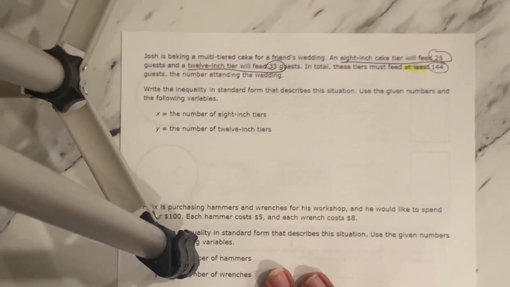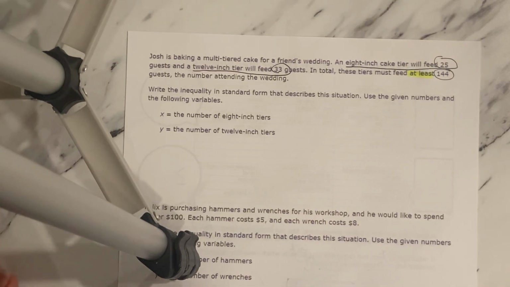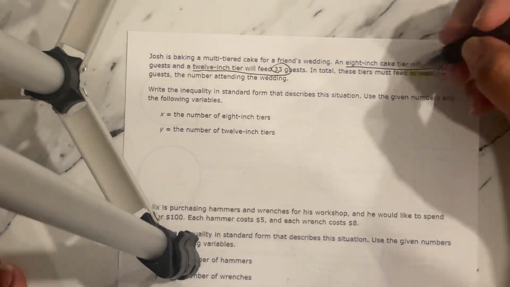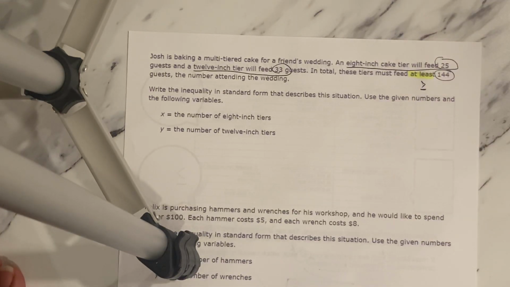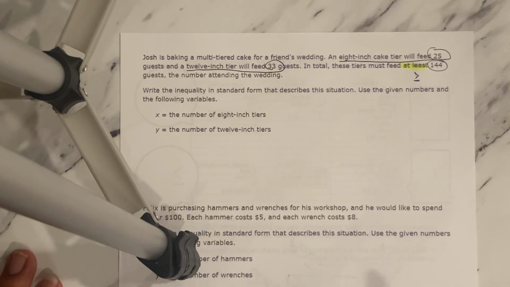Definitely pretty cool to have that little table full of words. It just takes time, you know. Some teachers, including myself, still need to reference back to it, so it's okay. But I know for sure a lot of the key things will be at least, no more than, all that good stuff. Okay, let's keep rocking and rolling.